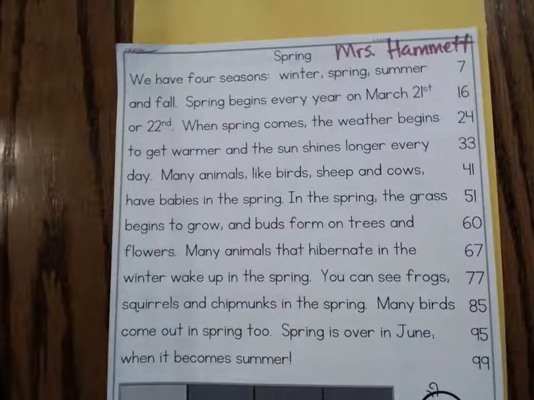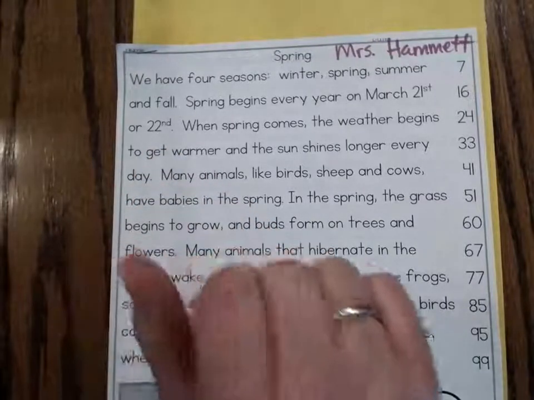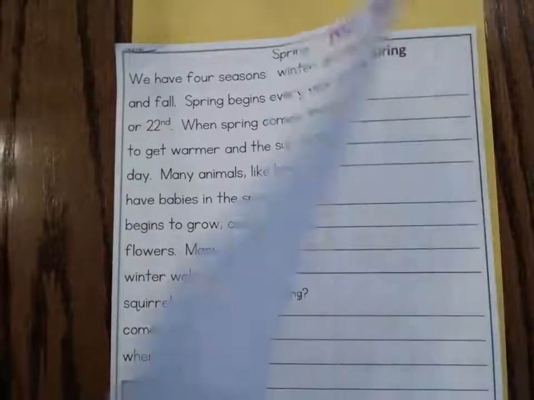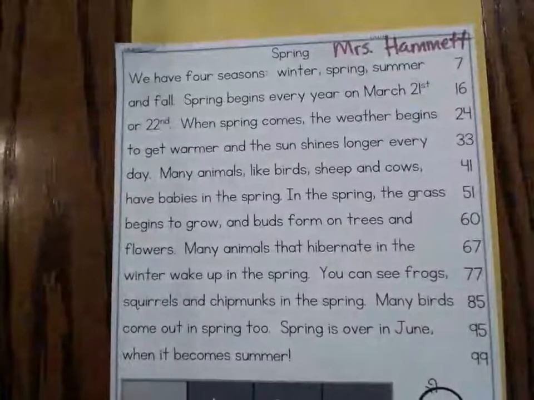This sheet should be the last one that's in your packet for ELA. We're only going to work on the spring story. So we have the story here on the front, and we have the comprehension questions here on the next page. Okay.